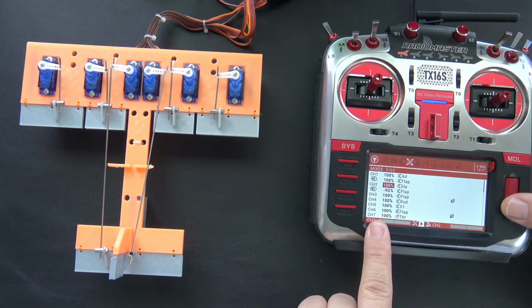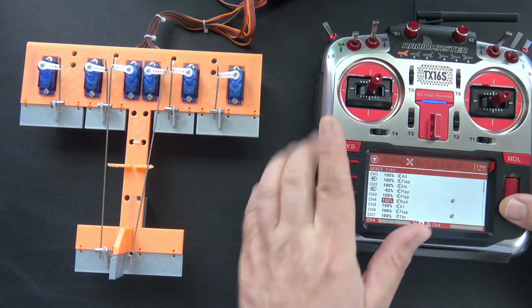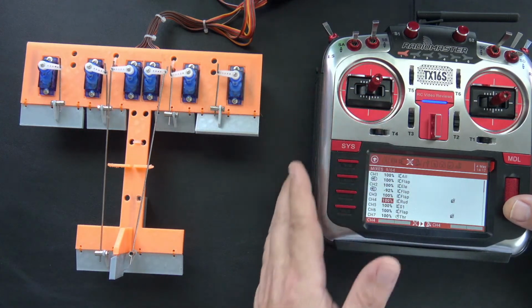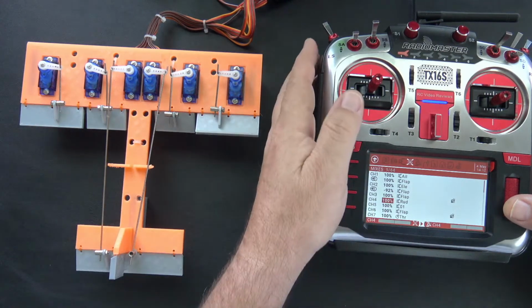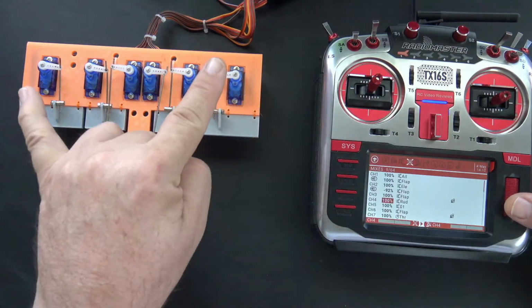Sorry, the first aileron channel, but not the second aileron channel. When I apply the flap mix, it only works on this one aileron. It does not affect this aileron. See, that one's not moving. And that's because the ailerons are on 2 different channels.